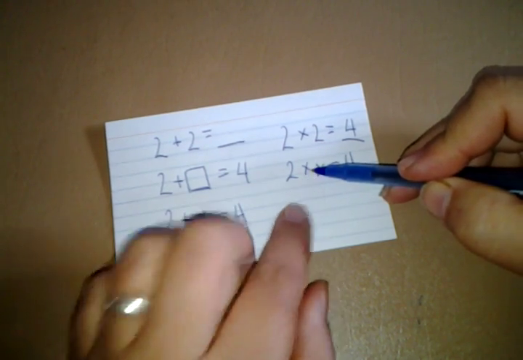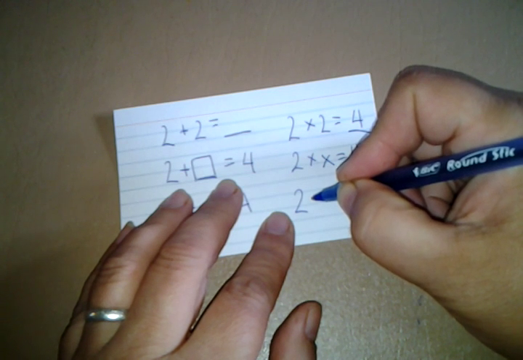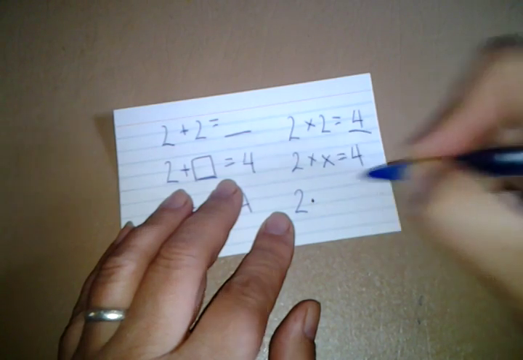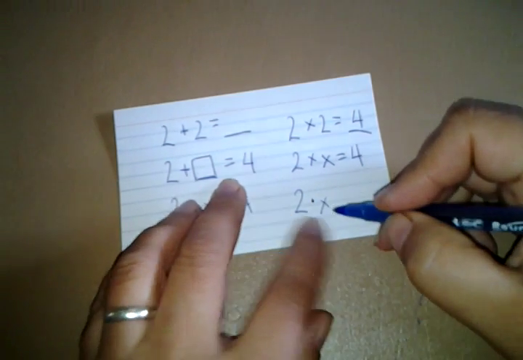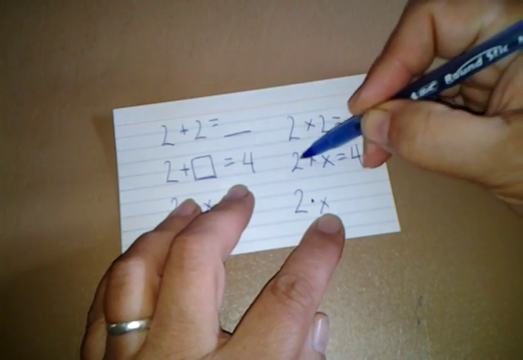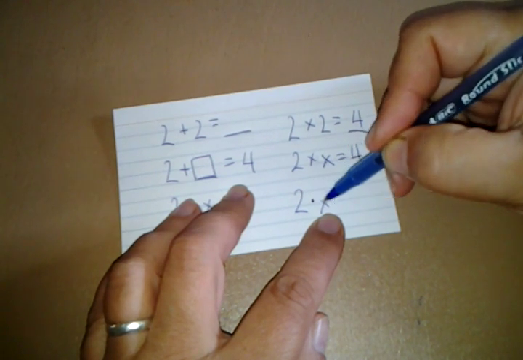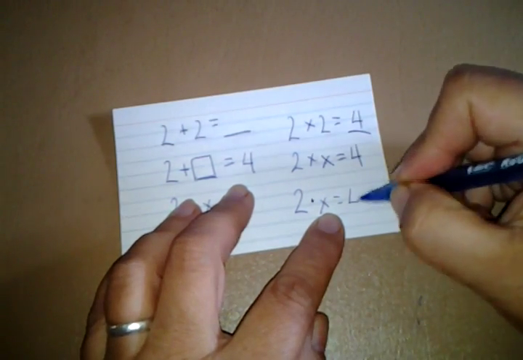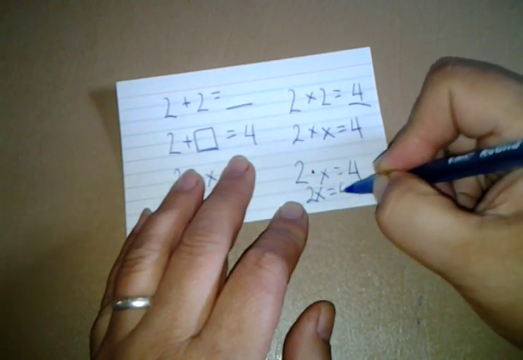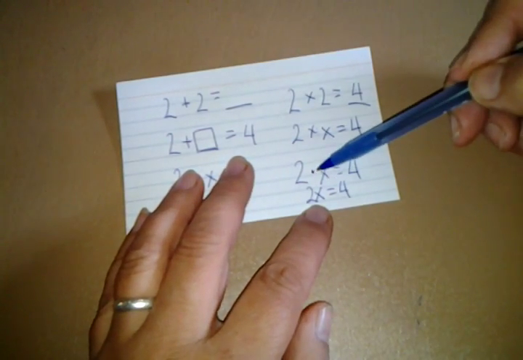So what happens in algebra? The multiplication symbol that we've done for 8+ years becomes a dot, because now we're using x's, and it gets confusing to have 2 times x equals 4 written in this way. But here we're going to do 2 times x equals 4, or 2x equals 4. These are all the same things. That's it. It's just a little different.